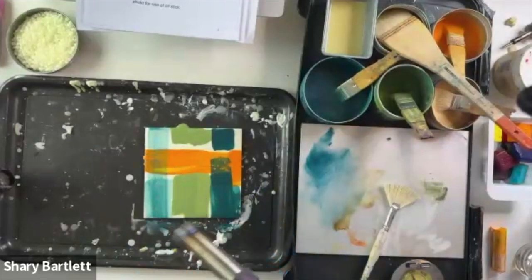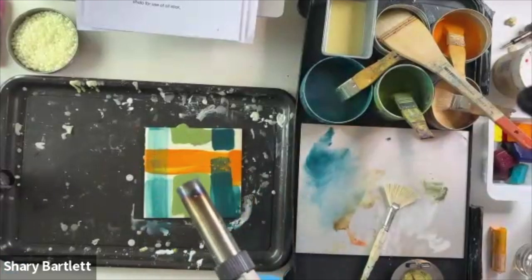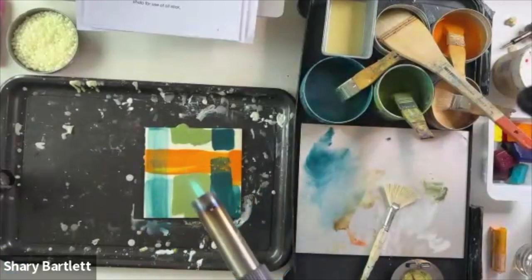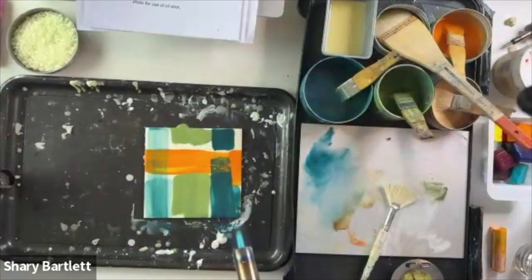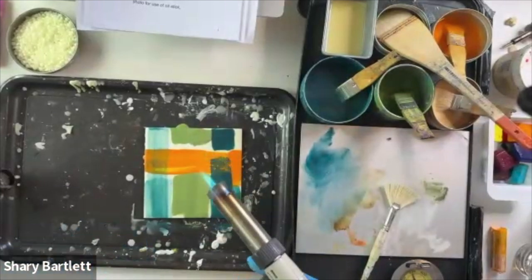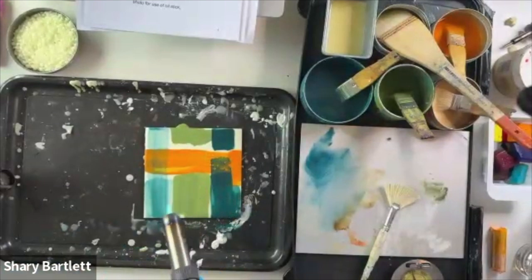So I will just fuse this. I'm going to show you what happens when you what we call overfuse. So sometimes, as I said, if you go lightly over your area, you will just fuse that layer of wax in place. And this is easier to control with the torch rather than with the heat gun.